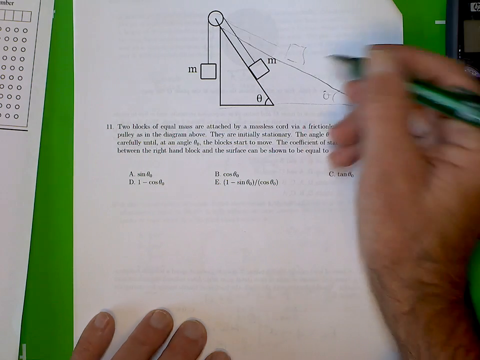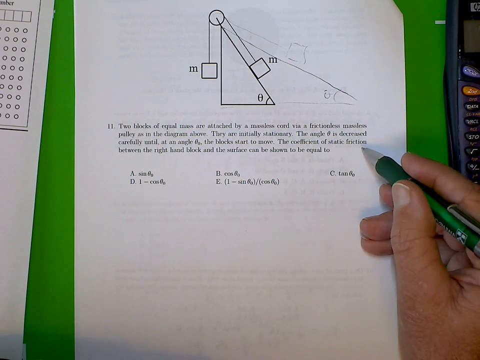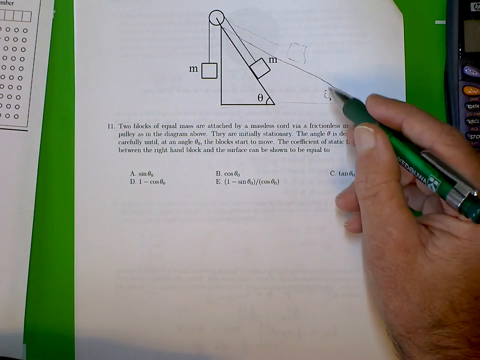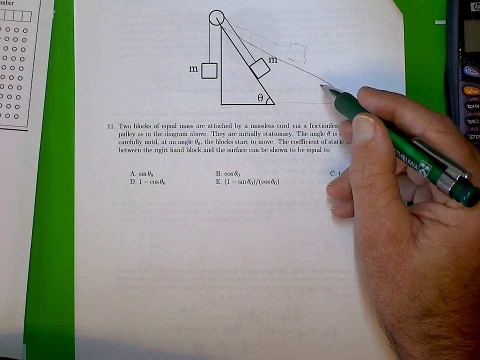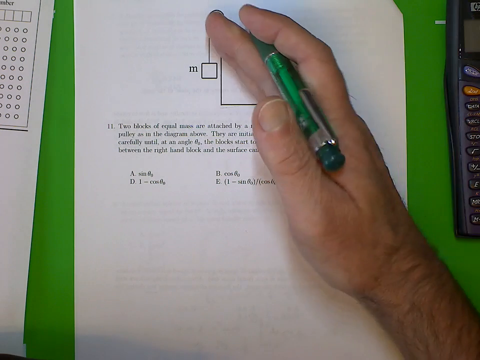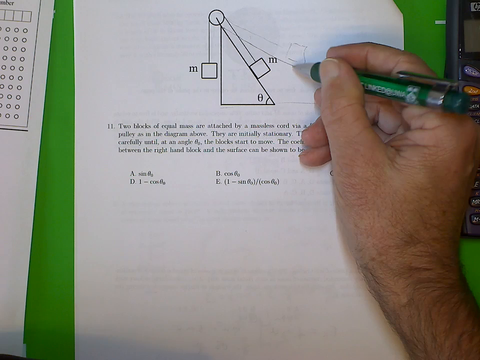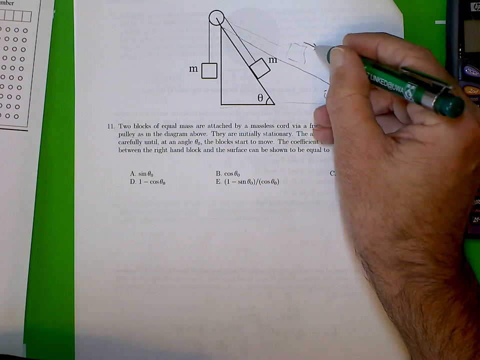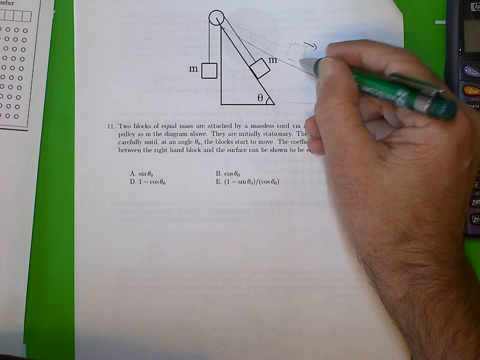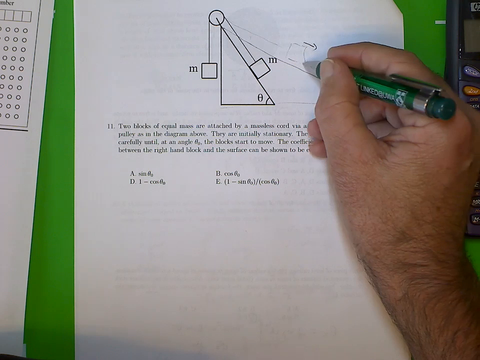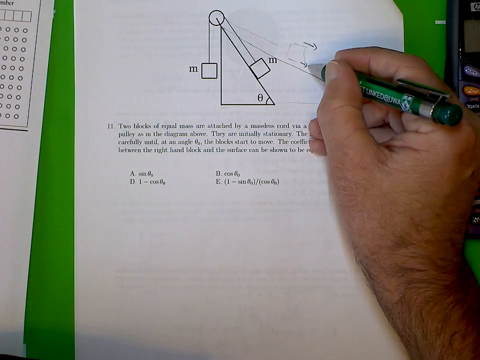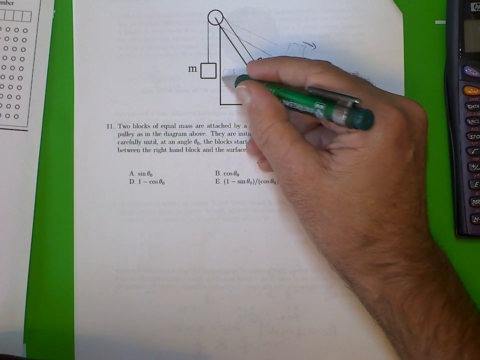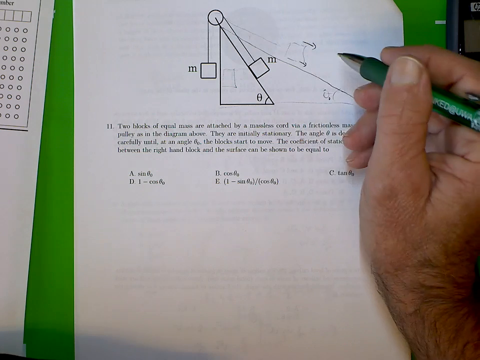And then it says at some point, at some angle theta naught, the blocks start to move. In other words, somewhere as we swing this out, obviously the component of gravity acting against this gets smaller, but the frictional force gets bigger, because obviously if you have it hanging vertically there's no friction, so the frictional force gets bigger.